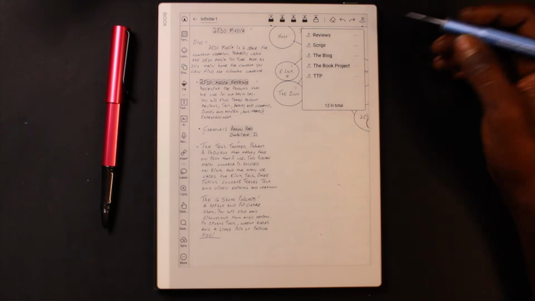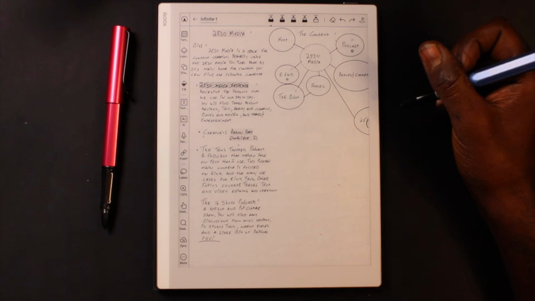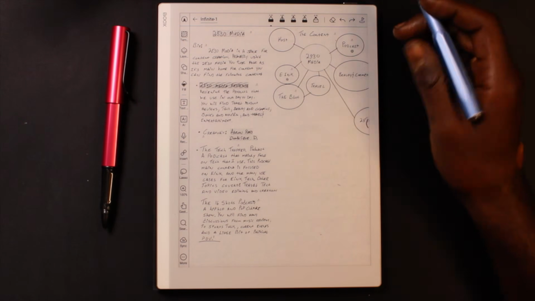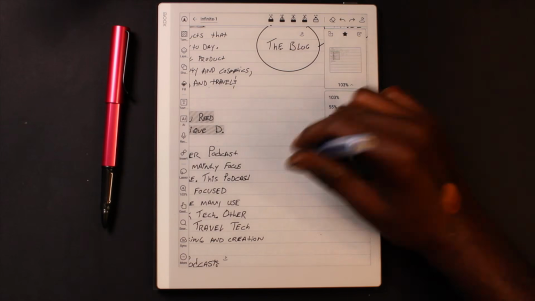So let's see where the Tech Trapper podcast pin is. When I click there, it shows me it's right here on this page. So let's go to a bigger view so we can see how that looks. So now I'm at 103%.